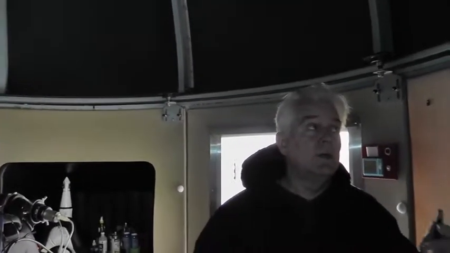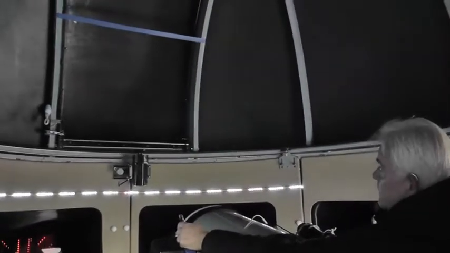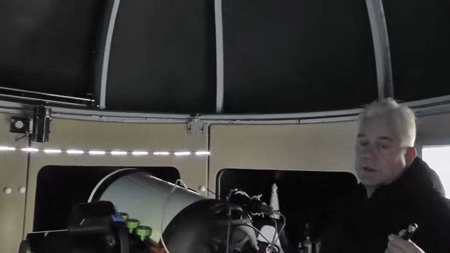And this is usually the part that most PodMax owners get wrong, because what they tend to do is come out, stand behind the pier, and eyeball where Polaris is in the center, and they're usually off. So this is a pretty simple way of doing it, and there's really no more accurate way than to use a simple green laser pointer. It's very easy to do, and it's dead on accurate.